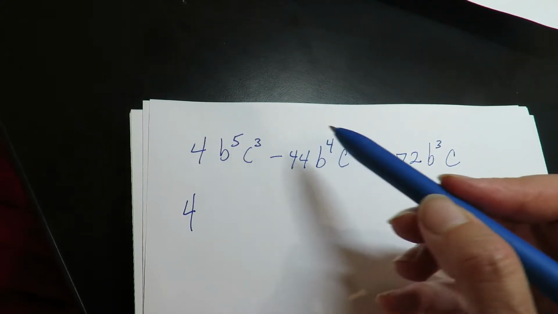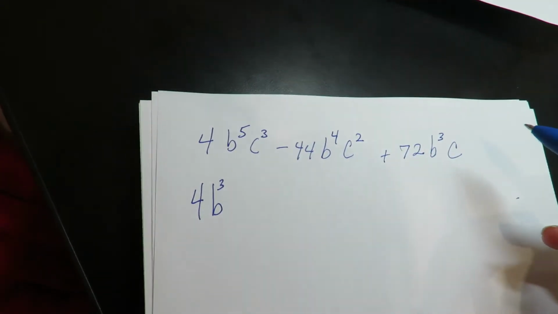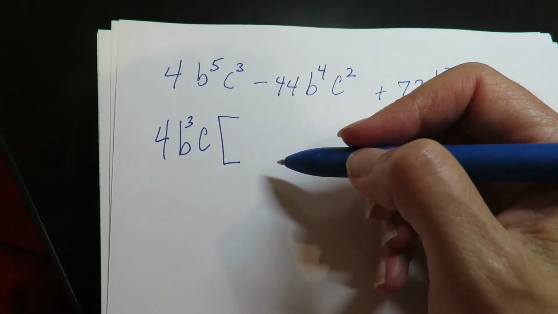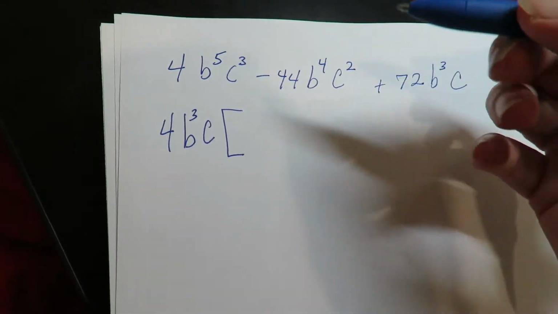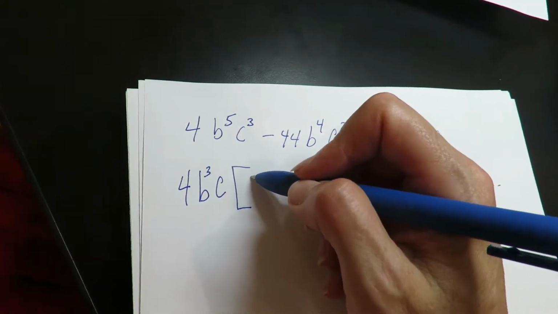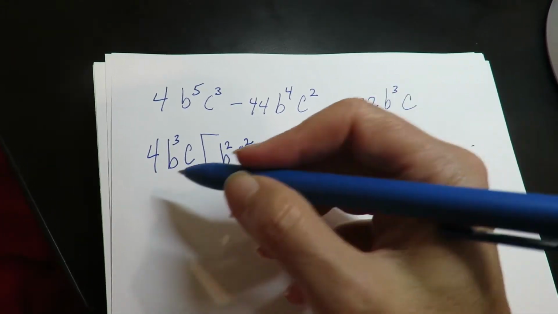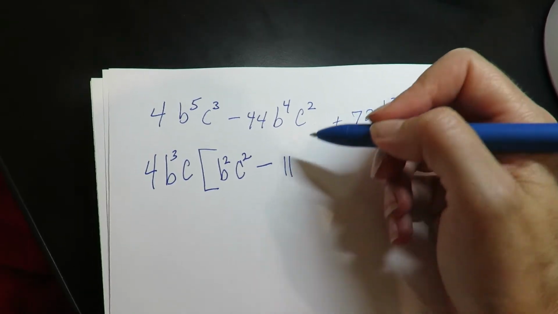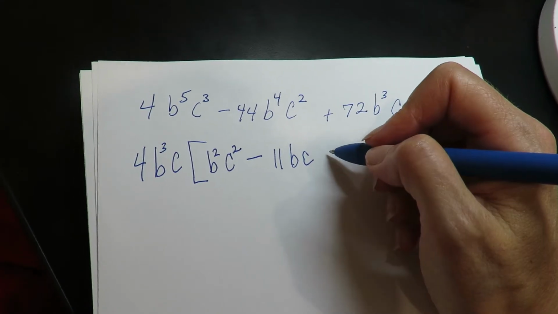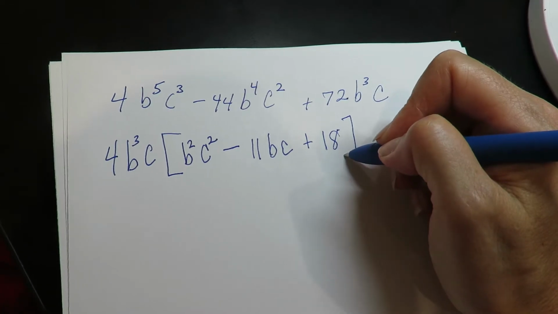Remember, common factor is always the lowest exponent. So 3 is the lowest exponent. C is the lowest exponent. I like to use brackets. It doesn't matter if you use brackets or parentheses. I just personally like brackets. Alright, so let's see what's left here. B squared C squared minus 11 B C. 4 goes in here. 1's 8 B C.